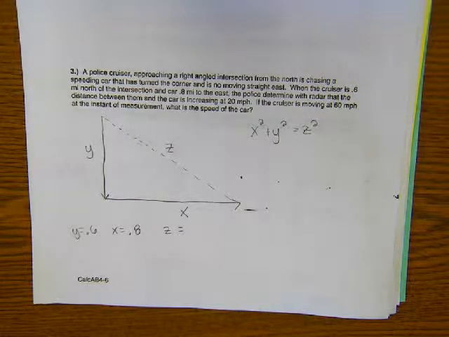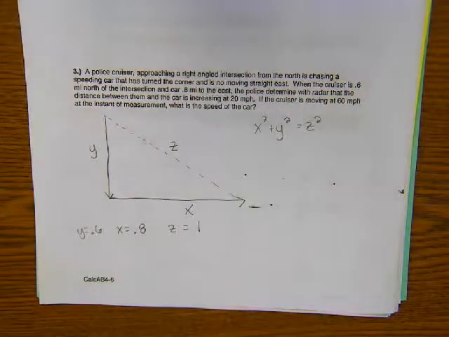Are you done already? What's z? 1. Okay. Now, why do we have to know this? When I derive, I'm going to have 3 variables. dx/dt would describe how the speeding car is moving. dy/dt is how the police car is moving. And dz/dt is how the distance between them is changing. That makes sense? So when I have to sub in, I'm going to need an x, y, and z. If I don't have one, I have to find it.